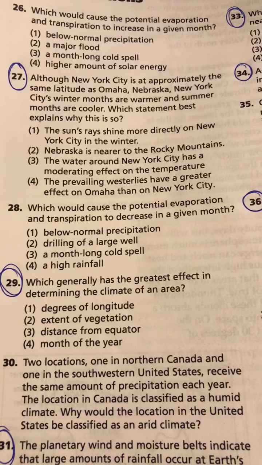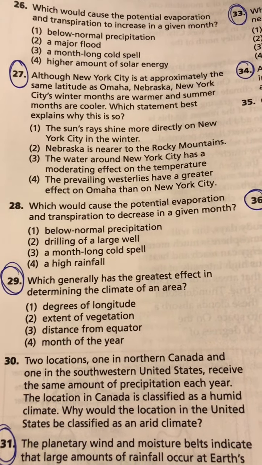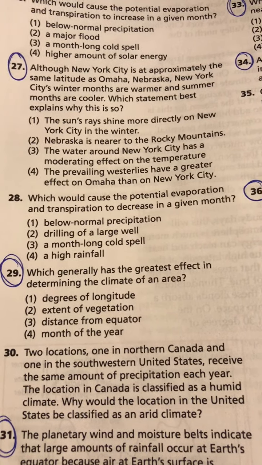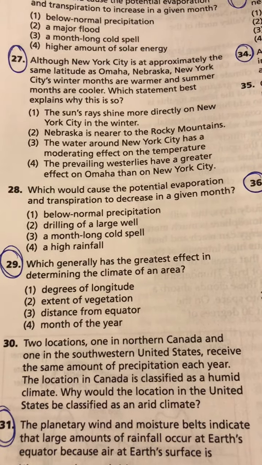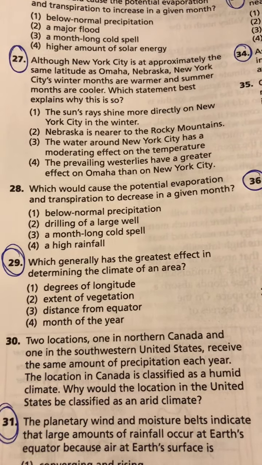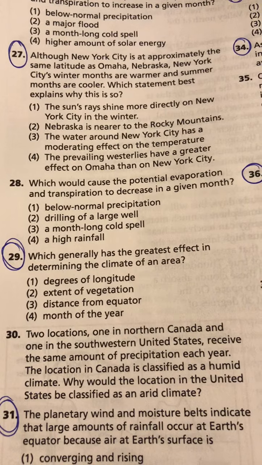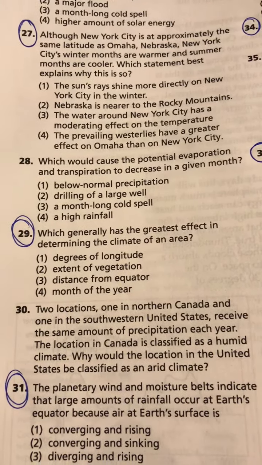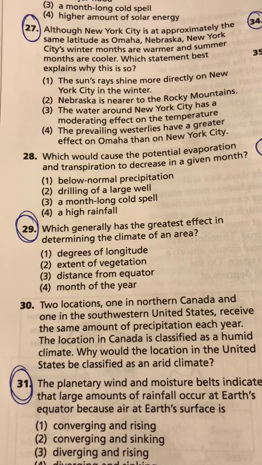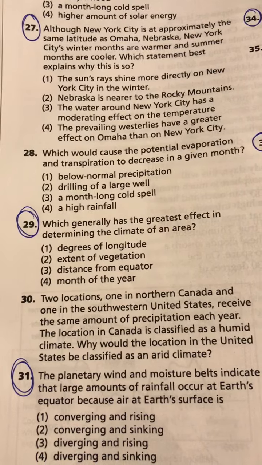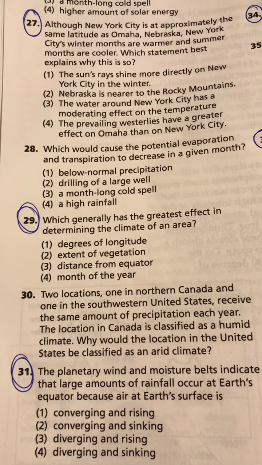1. The sun's rays shine more directly on New York City in the winter. 2. Nebraska is nearer to the Rocky Mountains. 3. The water around New York City has a moderating effect on the temperature. Or 4. The prevailing westerlies have a greater effect on Omaha than on New York City. Number 29. Which generally has the greatest effect in determining the climate of an area? 1. Degrees of longitude. 2. Extent of vegetation. 3. Distance from equator. Or 4. Month of the year.